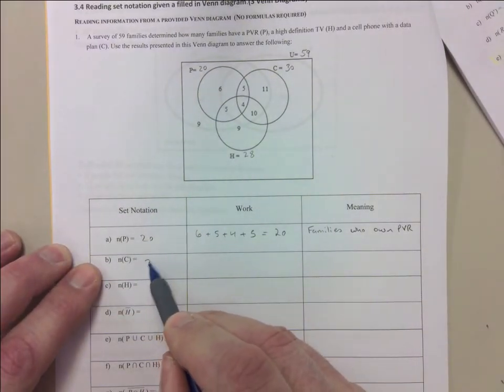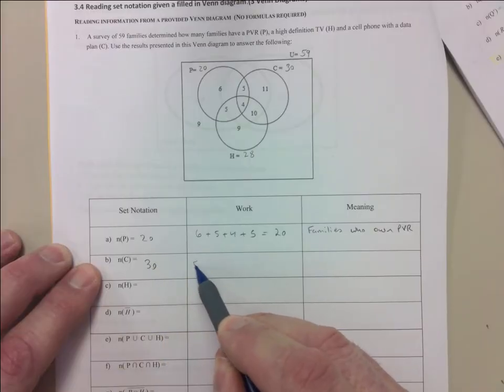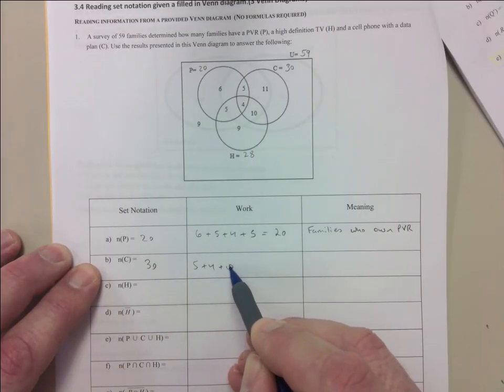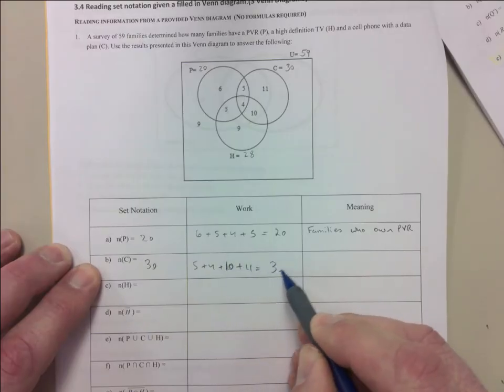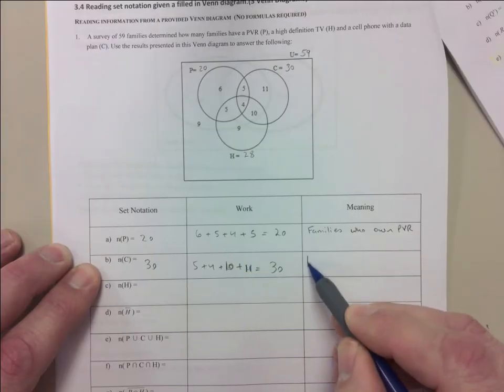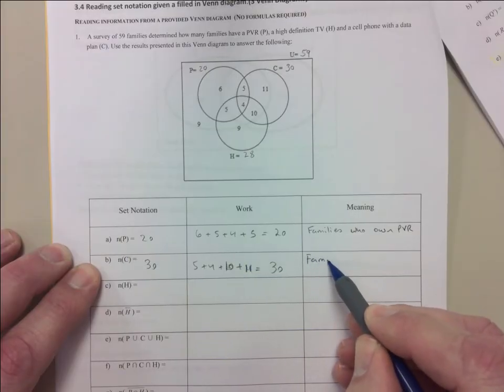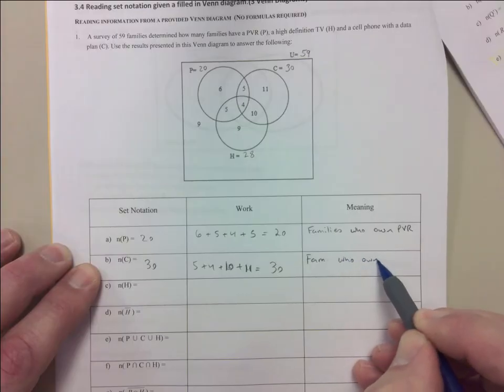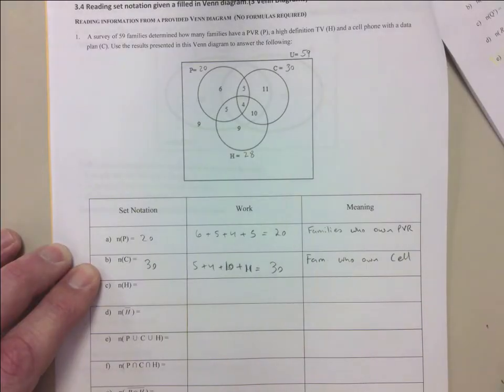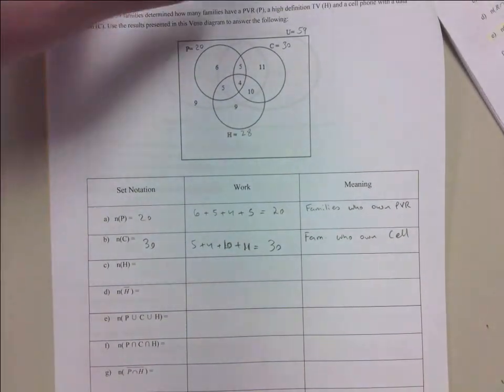C is 30. I'm going to show my work: 5 plus 4 plus 10 plus 11, and that is 30. That's families who own a cell phone. I'm just going to shorten it. I know that my key probably had more details.